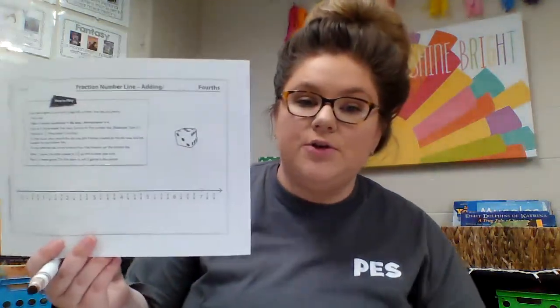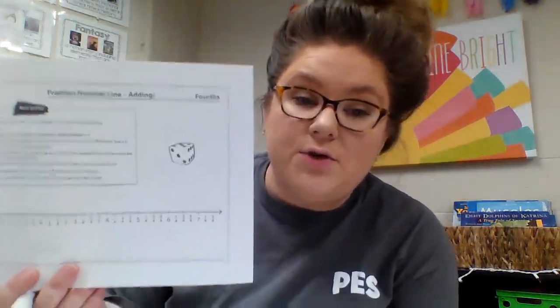So you have some fraction bar games there. And then you have a number line here where you can also add the fractions on the number line. When you're adding them, you can keep going and you're creating your improper fractions or your mixed numbers.